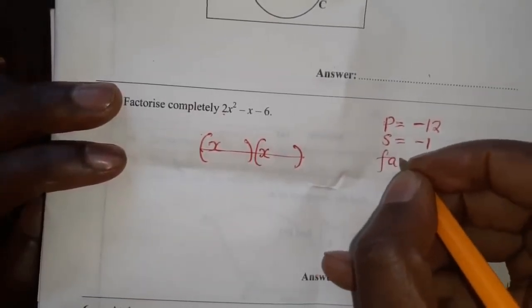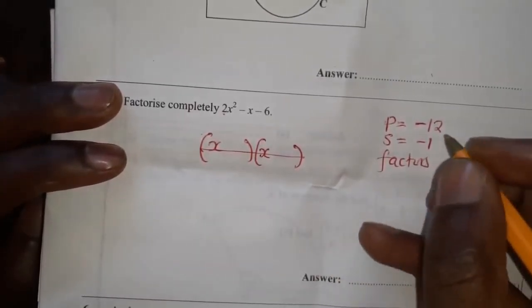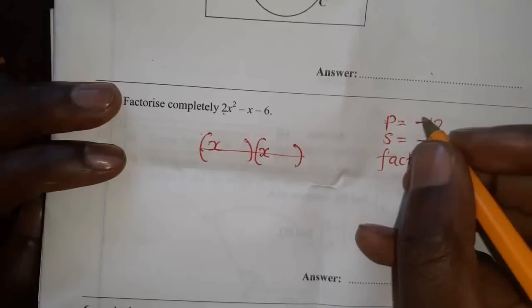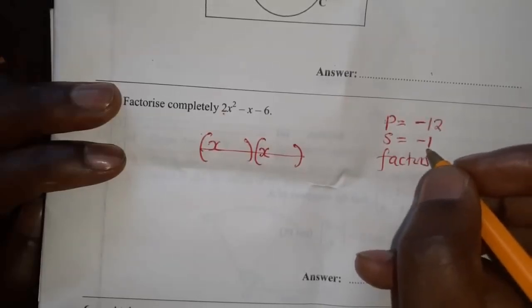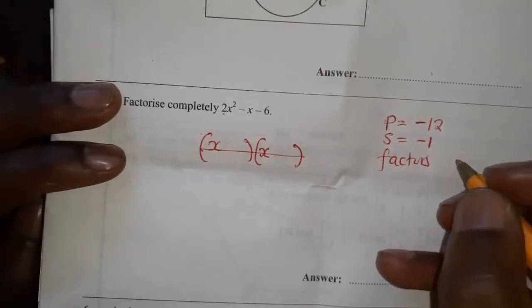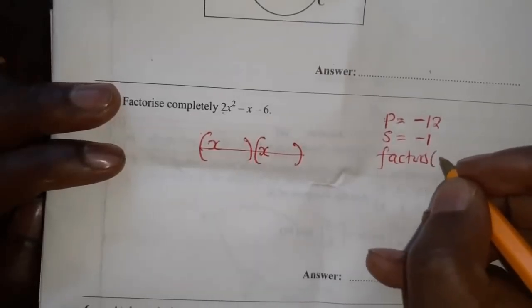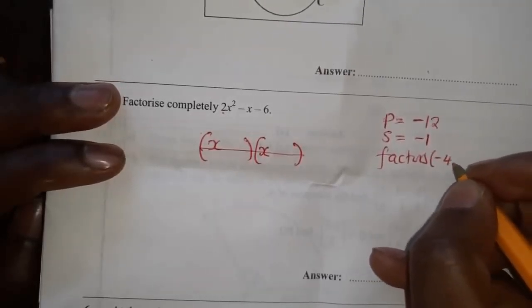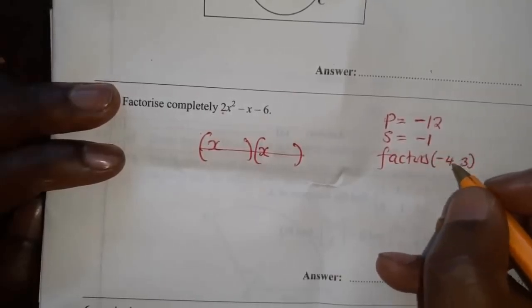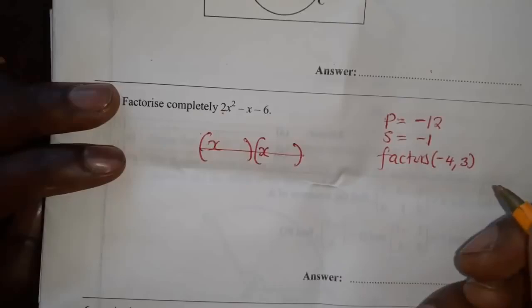Then we need to find the factors of -12, and those factors, when we add them, should give us -1. What are they? Those factors are -4 and 3. When we add them, they'll give us -1. When we multiply them, they'll give us -12.